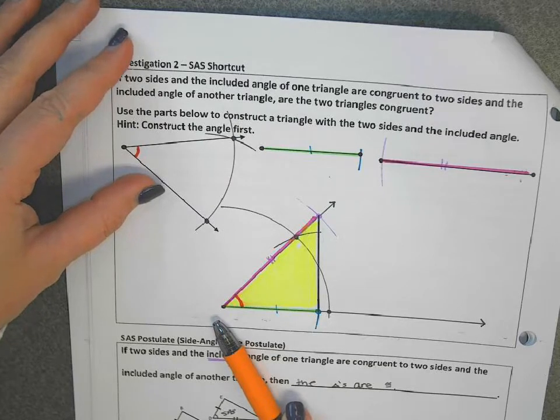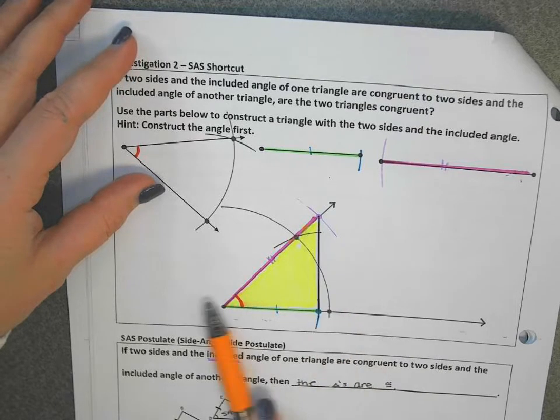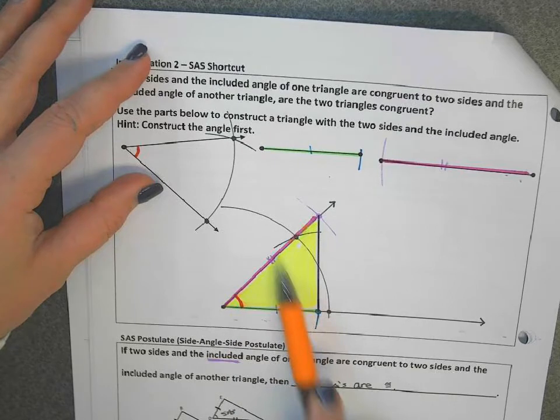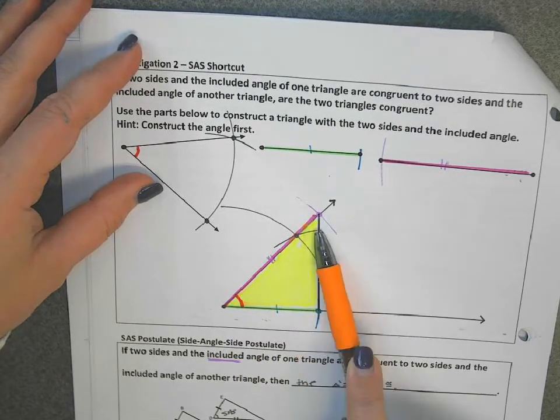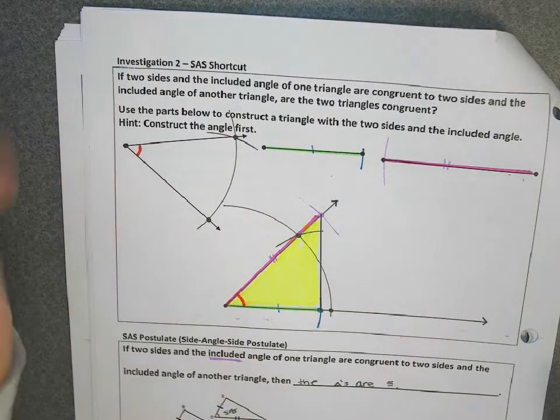class, and the only things that were different were sometimes they were turned or flipped, depending on how you started your ray, where you started your ray, and which side, the longer side or the shorter side, you put on the original ray or on that new ray that you found. So depending on how you constructed it. However, if we all cut out our triangles in class, they would all lay right on top of each other.